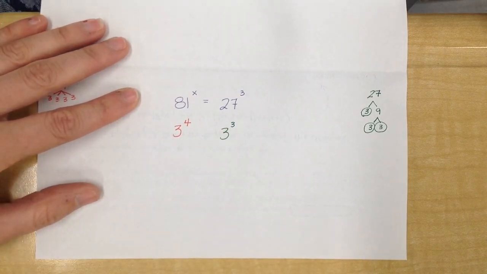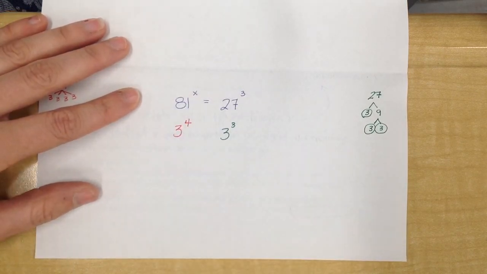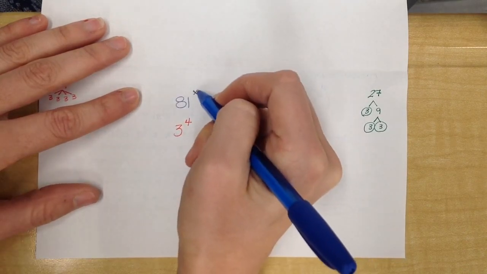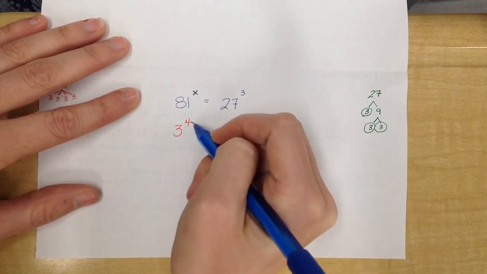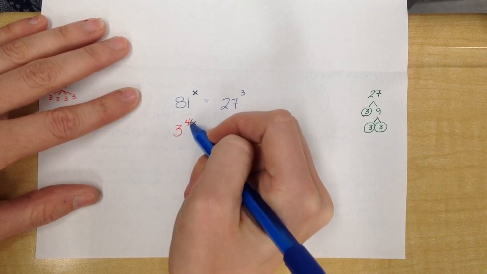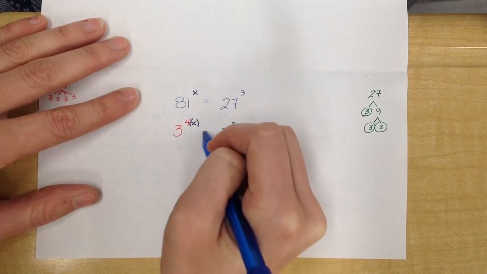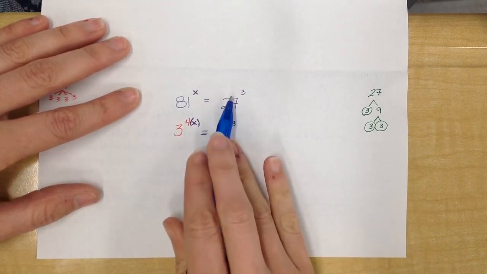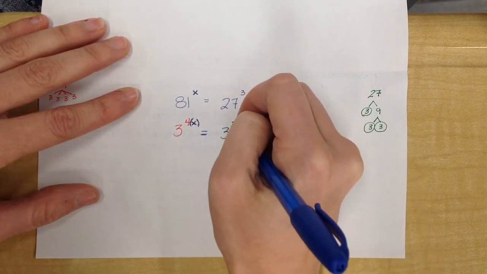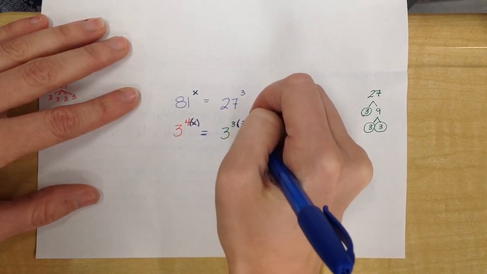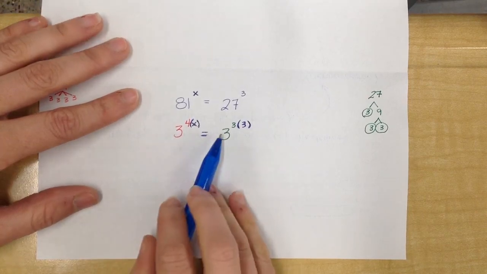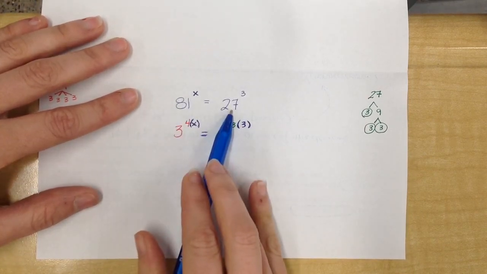Now I have to keep in mind, there was already some stuff up there in the powers, wasn't there? There's that x right up here, so that's going to get multiplied by this power, 4 times x, and then there was already a 3 up here next to this guy. And you can tell by the different colors, that was my blue original equation.